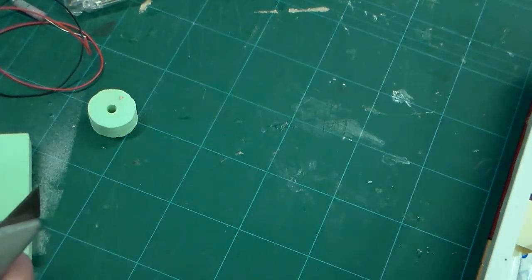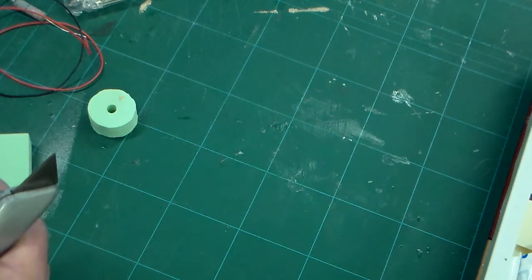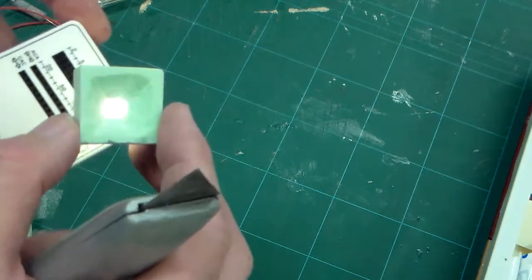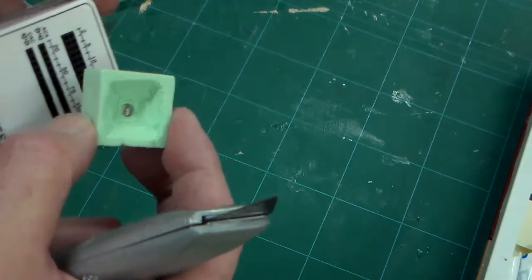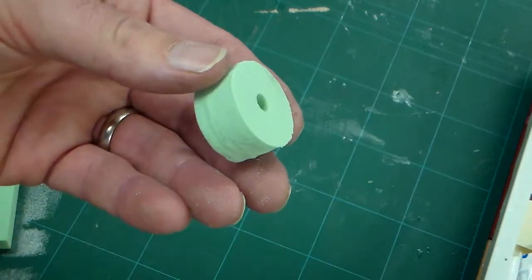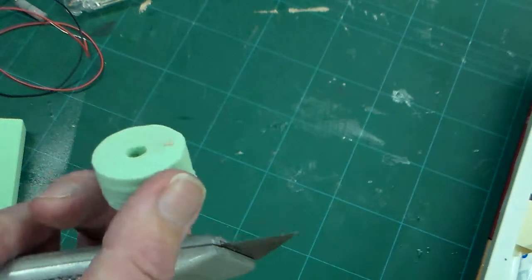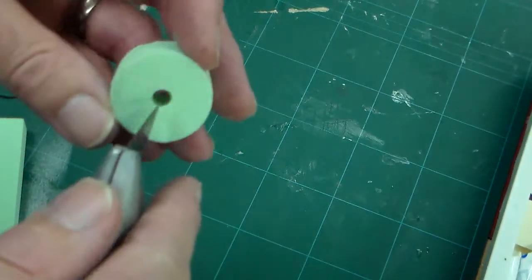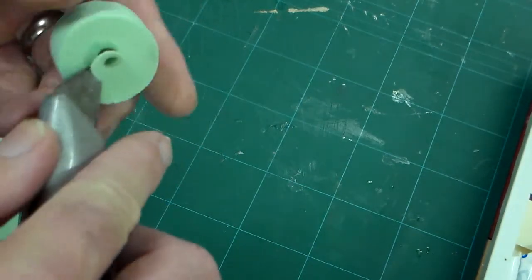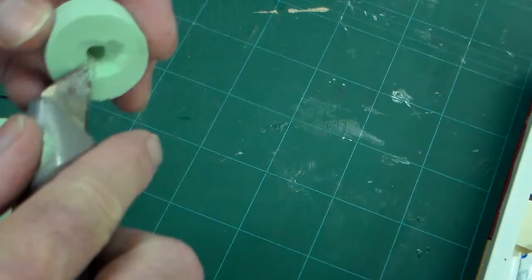If we go back to our test light, we can look at how it might look. Here's one that I've cut using a hole cutter. So I just used a hole cutter on the foam, and quite simply to just look at a suitable lamp holder.